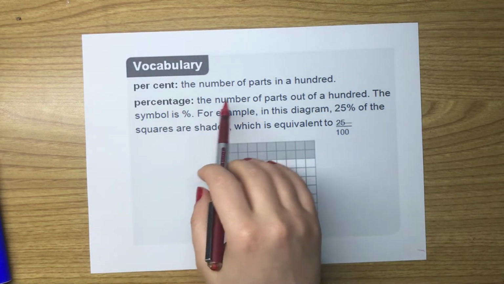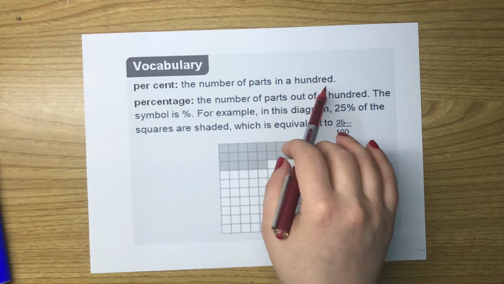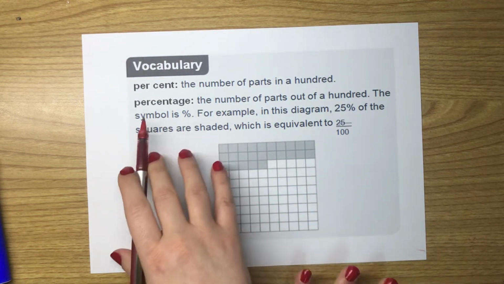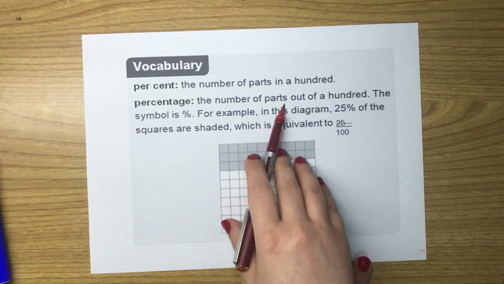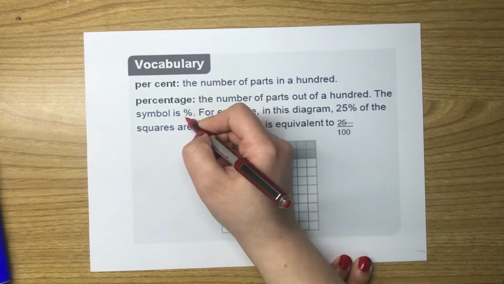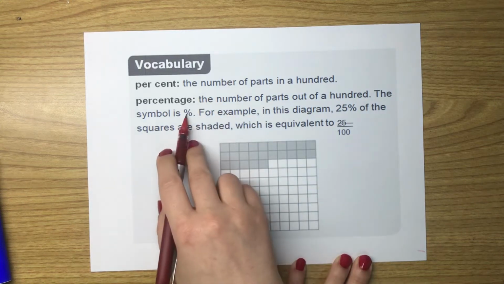Percent means the number of parts in 100. How many parts for each 100? A percentage means the number of parts out of 100. The symbol is this sign. This is the percentage sign.